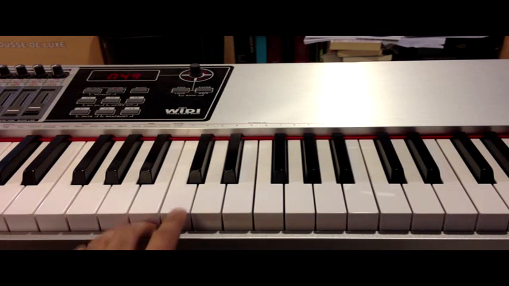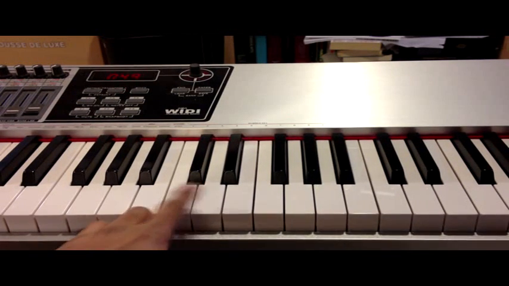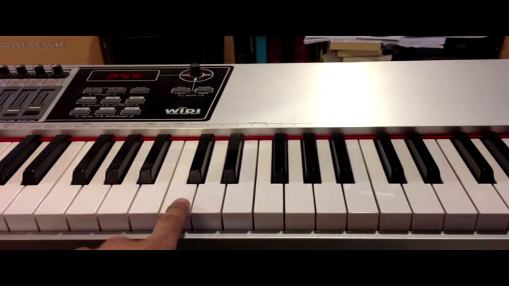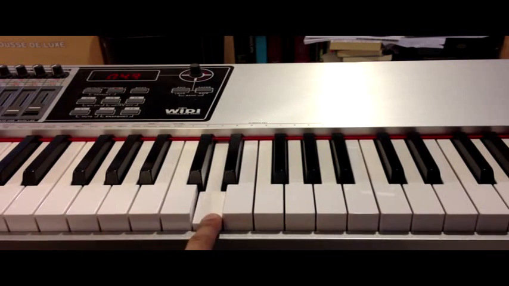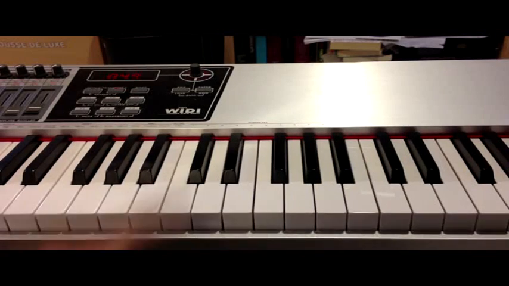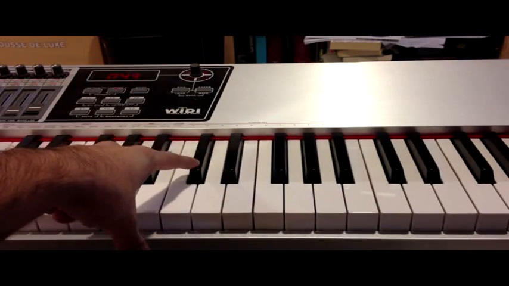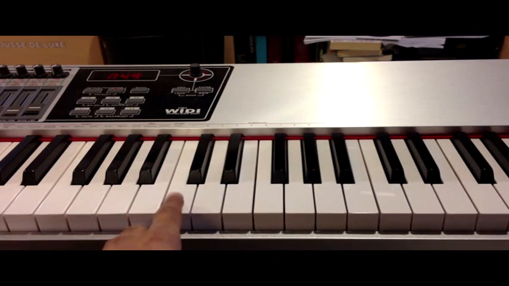Now, a whole step is when you move to another key and you skip one key in between. So if I went from the C to the D, that would be a whole step because we're skipping this C sharp slash D flat key. We're skipping this key and we're moving from the C to the D. That's a whole step. So a whole step is moving from one key to another key while leaving one key in between them. A half step is pretty much exactly the opposite of it.